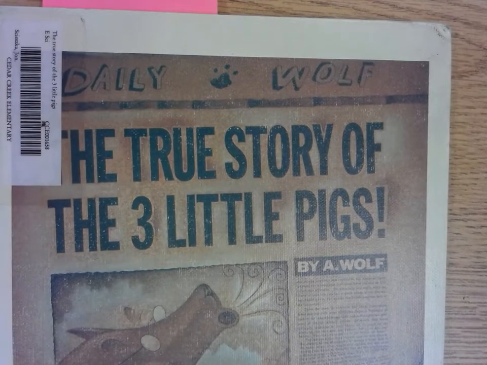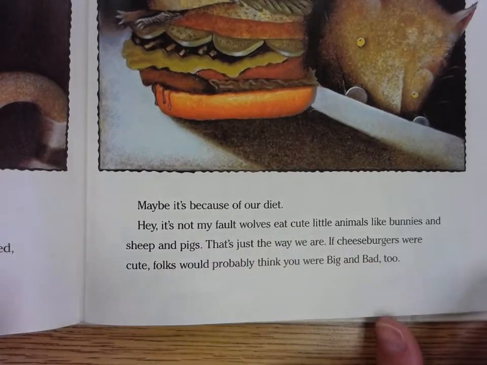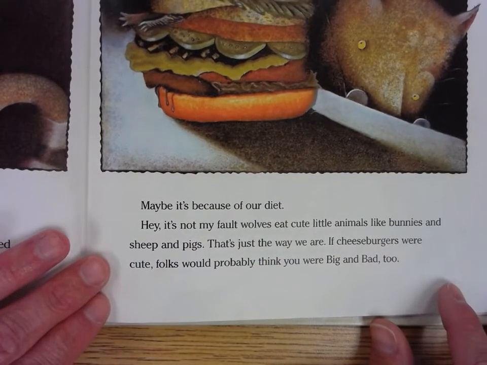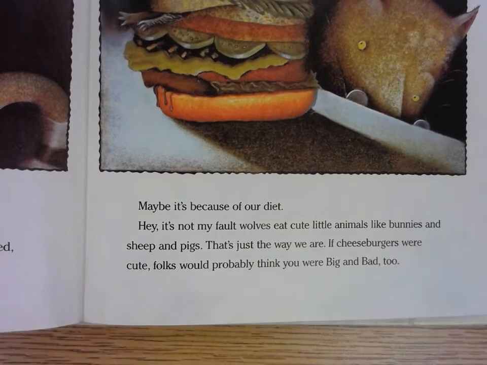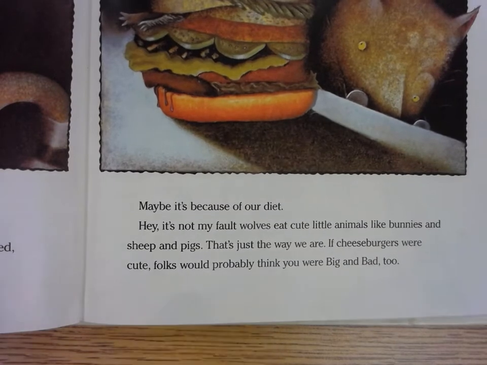I've already read The True Story of the 3 Little Pigs. I know the true story. I know what happens to the pigs. I know what happens with the wolf. I understand the story. But today I'm not reading to understand the story. Today I'm reading to notice how the author is using punctuation. So I read the book through reading as a writer, and I decided that I wanted to use this page here. I noticed the punctuation on this page. So first I'm going to read the text that I have here in the book, and then I'm going to show you what it looks like to do our work in our notebooks.